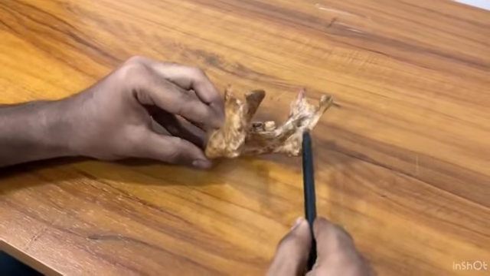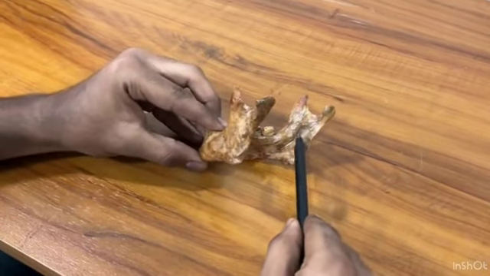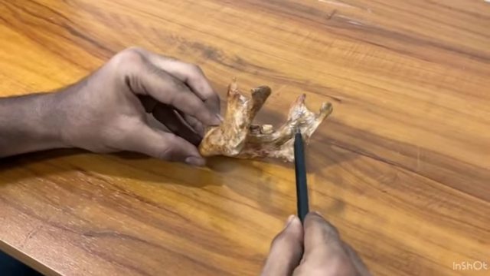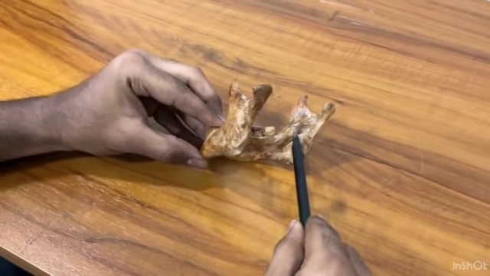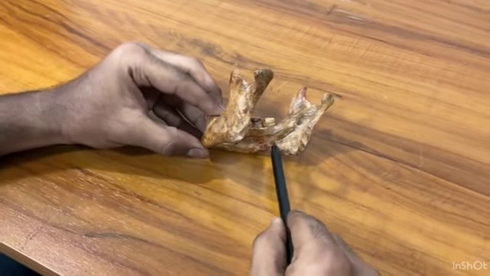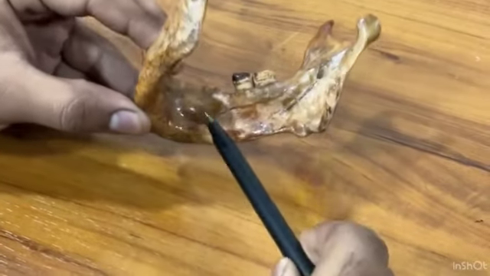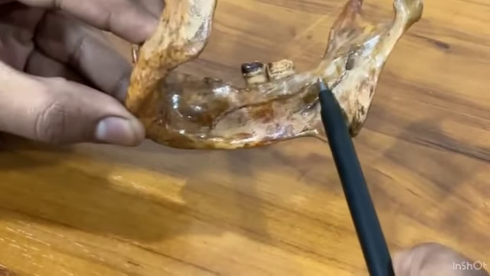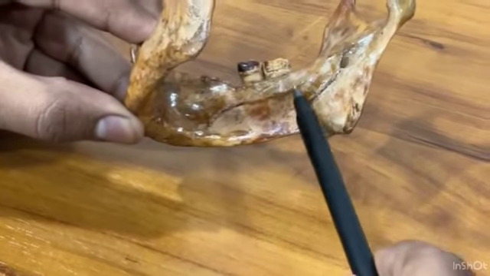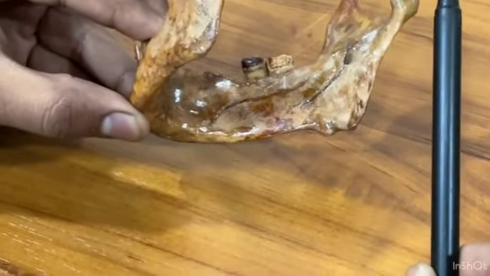Here near the mandibular foramen you can see an ear-like projection. It is called the lingula. It gives attachment to the sphenomandibular ligament. Here the small depression we can see is called the mylohyoid groove. And the line present over here is called the mylohyoid line. This mylohyoid line gives attachment to the mylohyoid muscle.